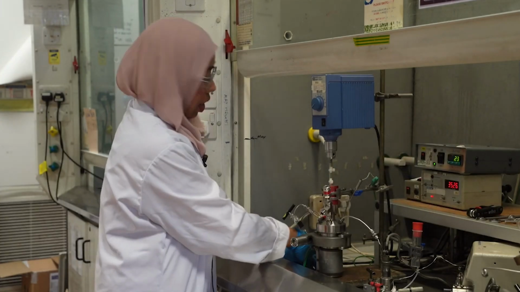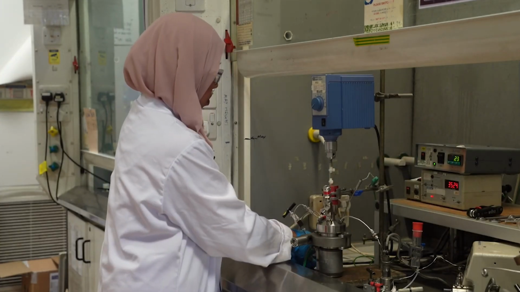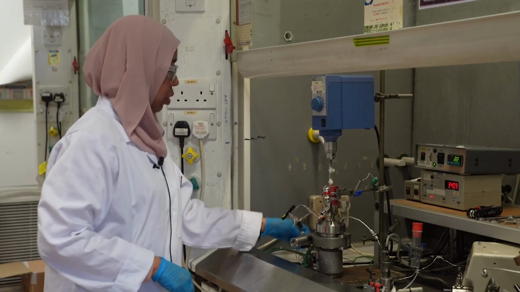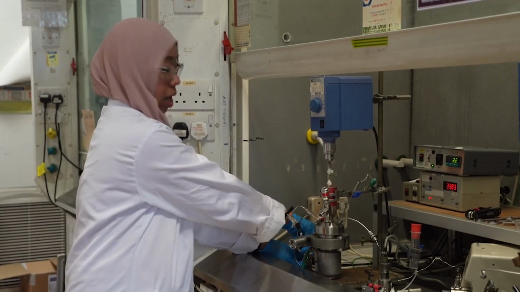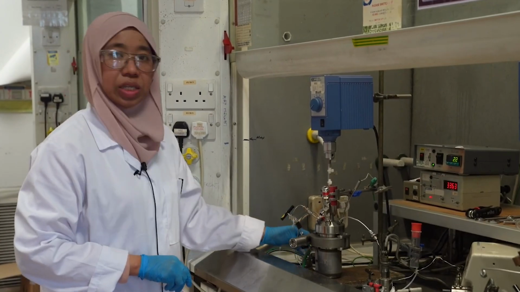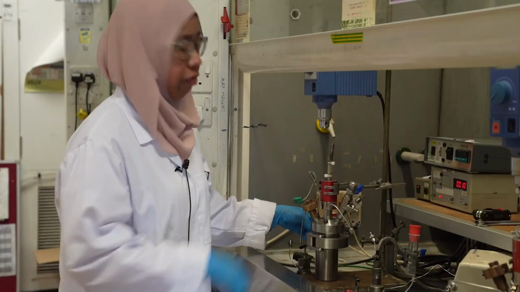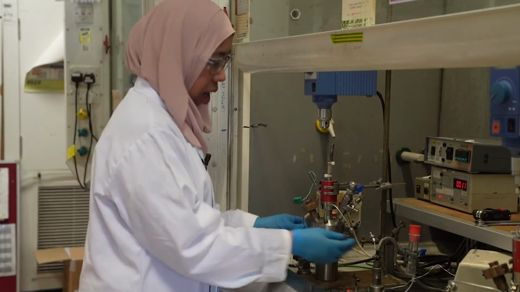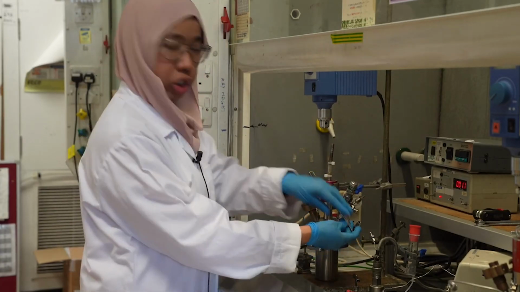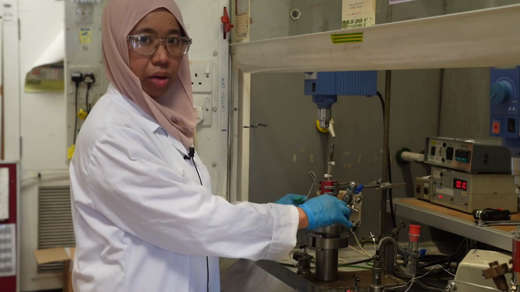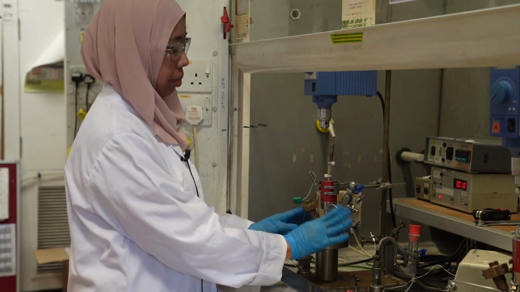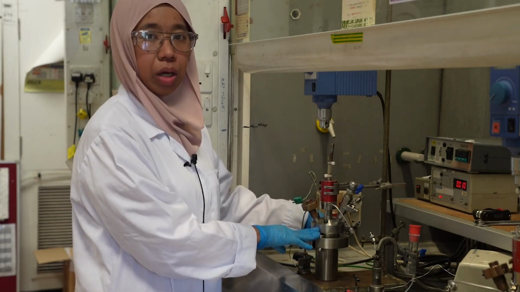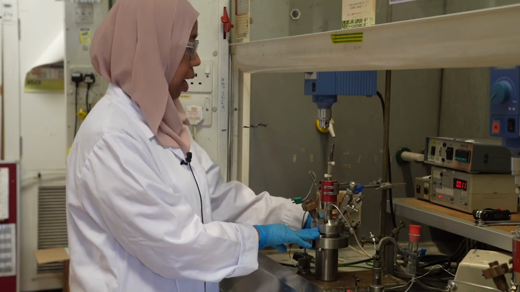And then now we start to vent it. So we vent the system using the outlet tap here, and make it slowly. We've done the depressurizing, okay. So now I've already detached all the joints, the inlet and the outlet joint. And now I'm going to open the autoclave and collect the product.